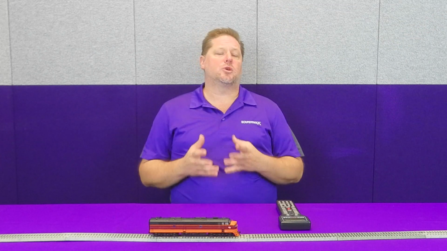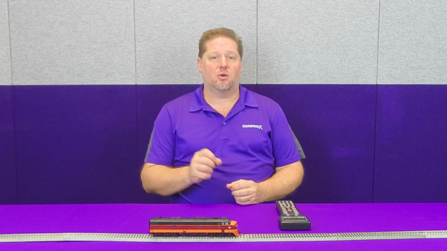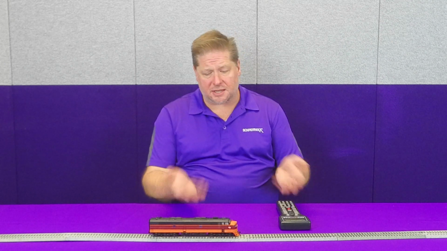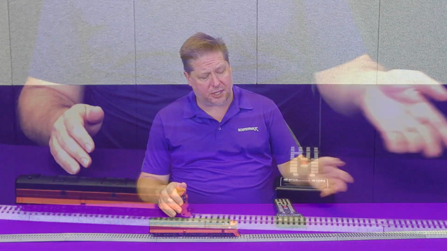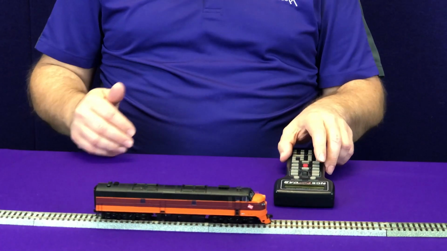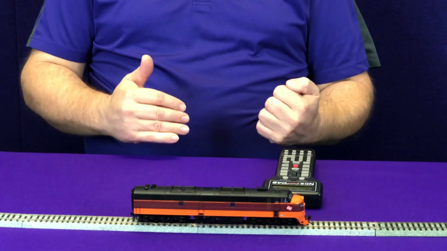So out of the package, when you get your decoders, the momentum rates are set to 0. That way you get an instant start and stop. Just like this locomotive right now, I have no momentum in the locomotive whatsoever. So when I jump to speed step 10, you see that the locomotive immediately jumps to speed step 10, and then when I come to a stop, it instantly stops. That way you get that instant start and stop ability to control your locomotive.